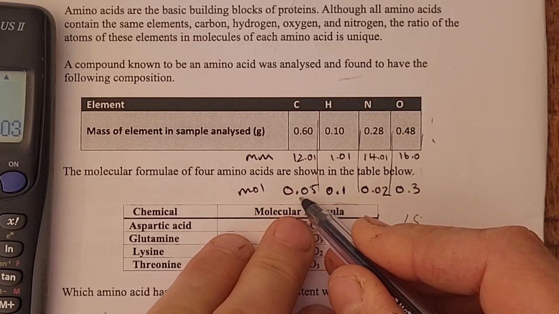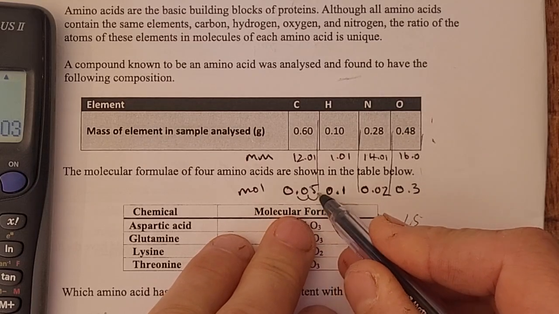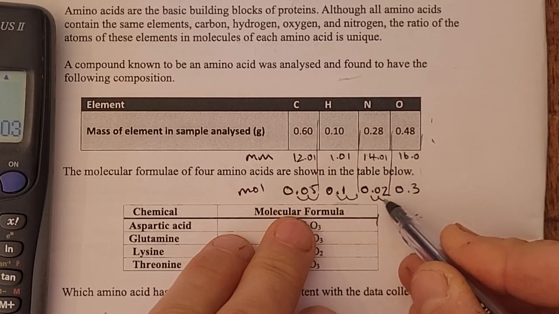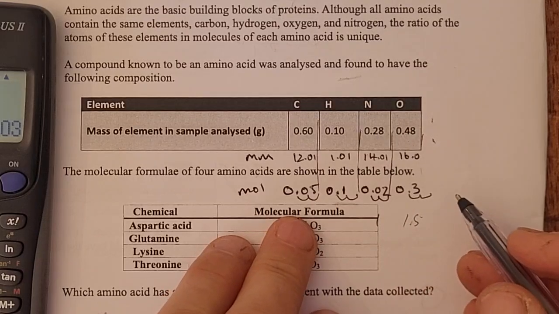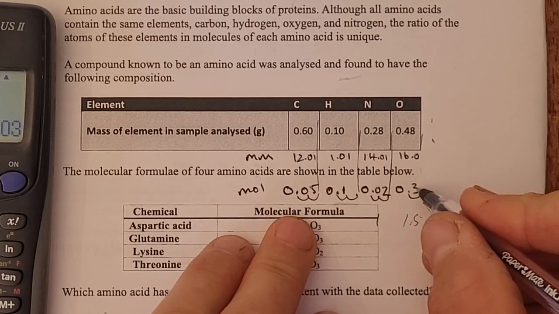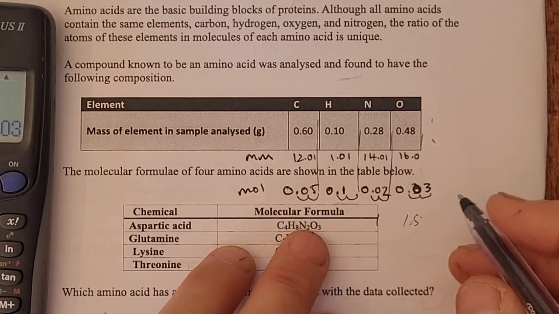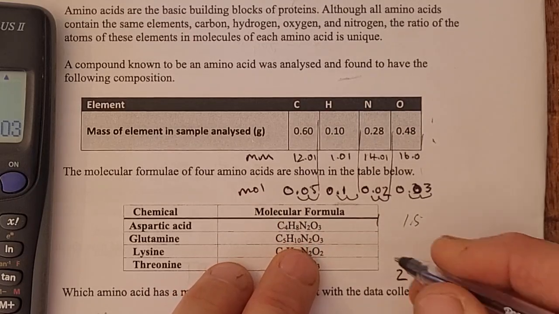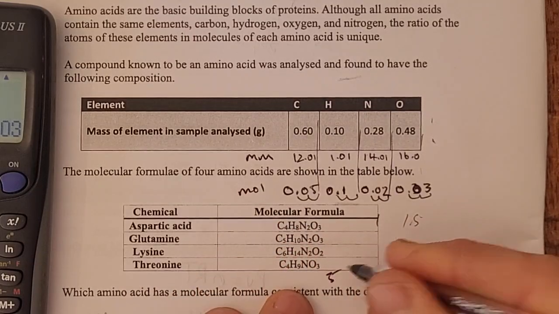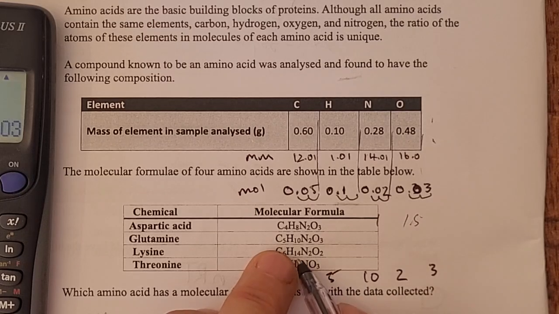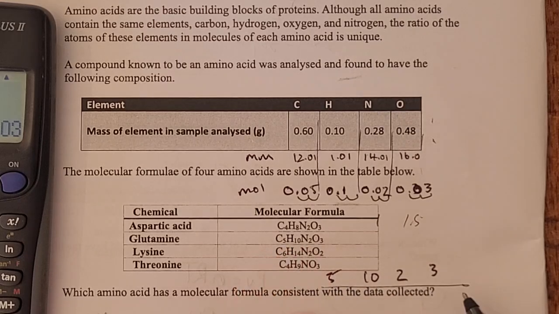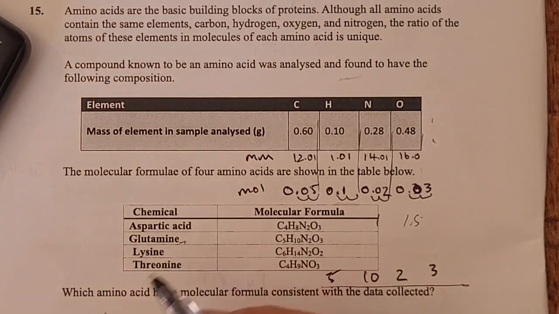But a quicker way here is we can just move the decimal place two to the right. Apologies. Okay, so we get 3, 2, 10, 5, and so that is glutamine, which is B.